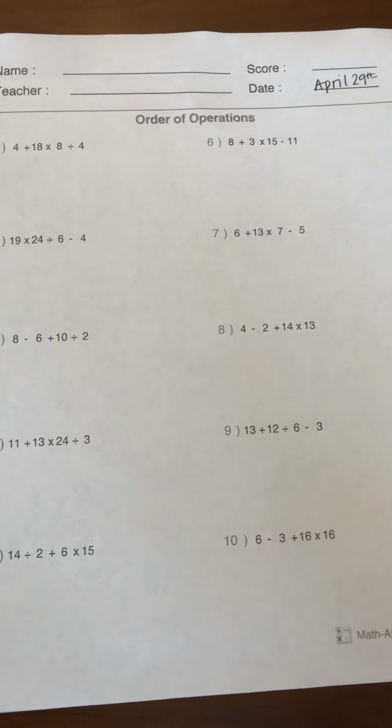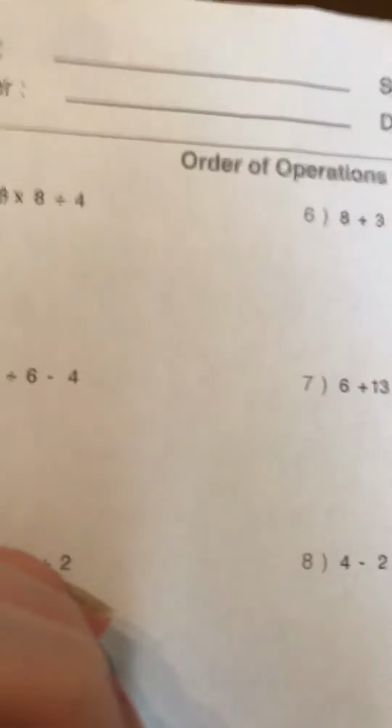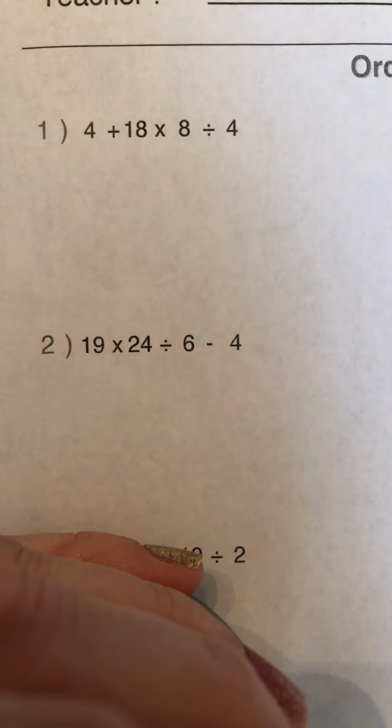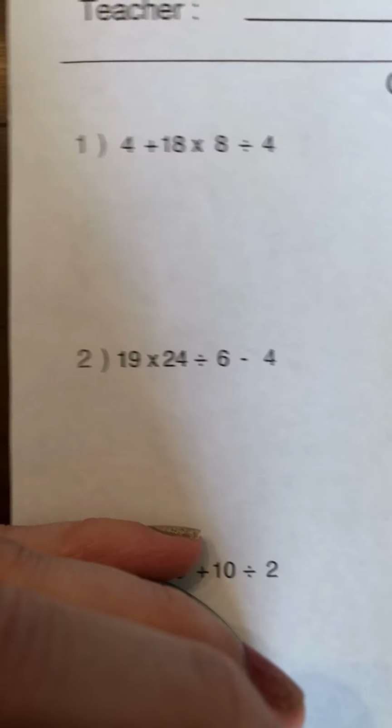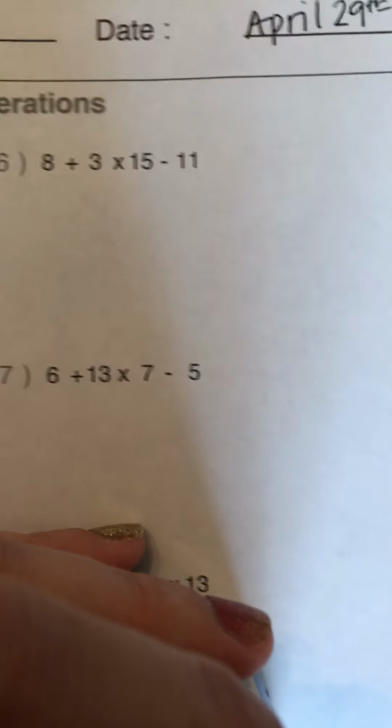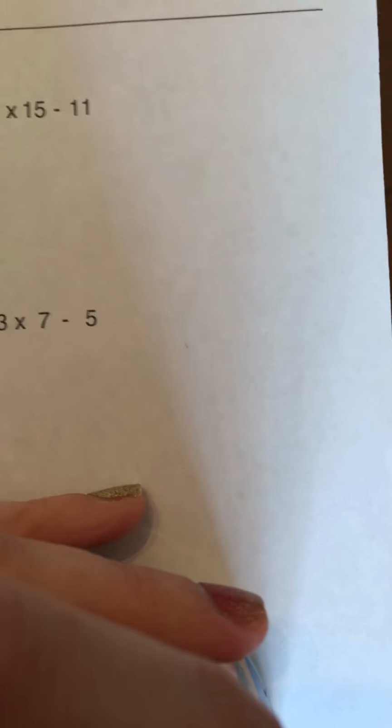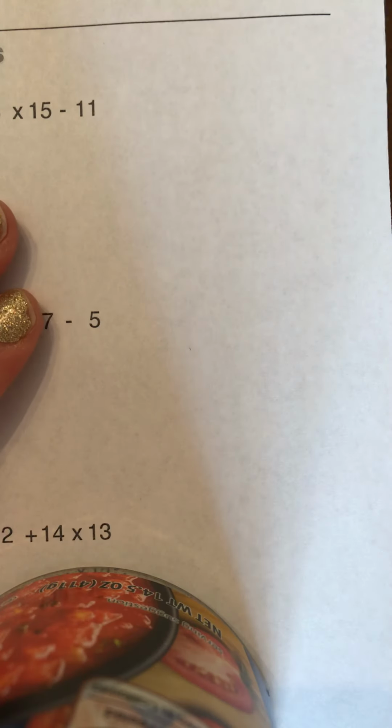Today's worksheet, April 29th, is order of operations. So let's remind ourselves what order of operations means. And we can do that over here on the side of the paper so that we have enough room. I'm going to rewrite what I would have reminded you in class.